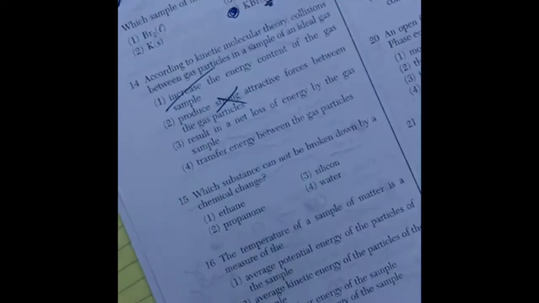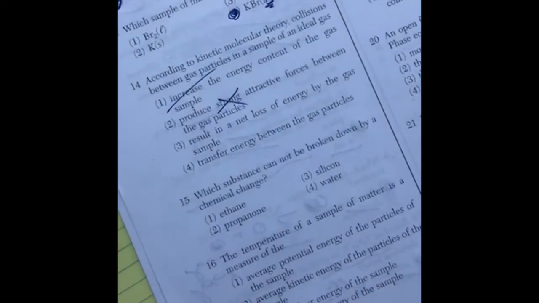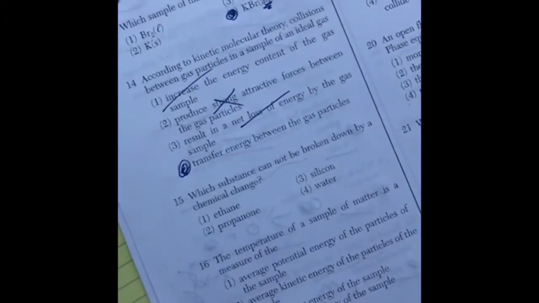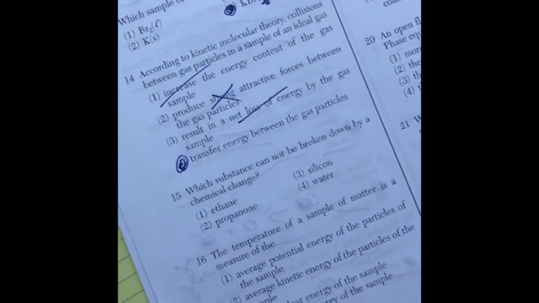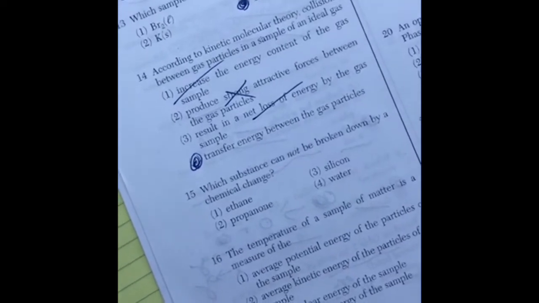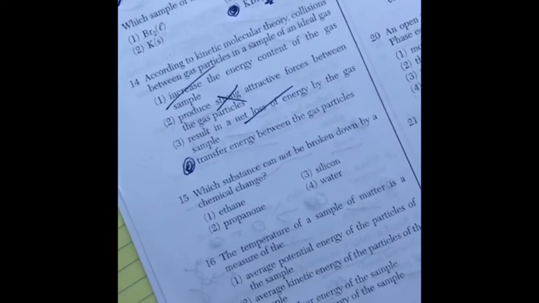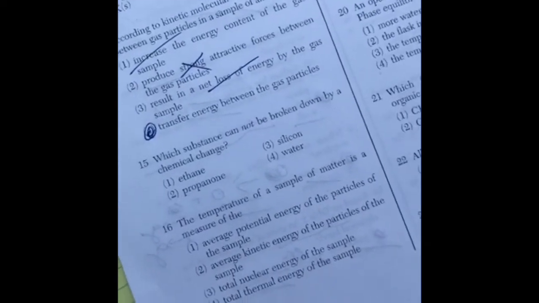No, they have super weak attractive forces. Results in a loss of energy? No. But there is a little bit of transfer of energy. When gas molecules collide, there is a little bit of transfer of energy. You can't help it. It happens when collisions occur. So there is a transfer of energy. Which one cannot be broken down?